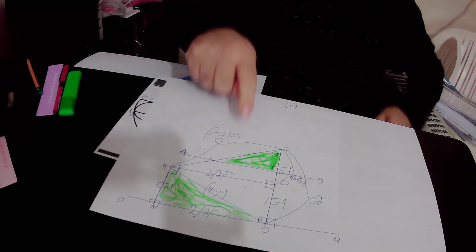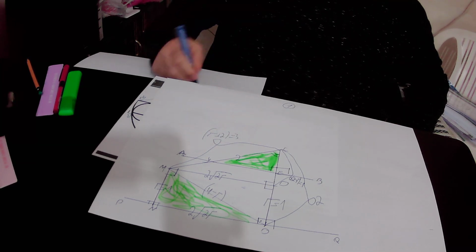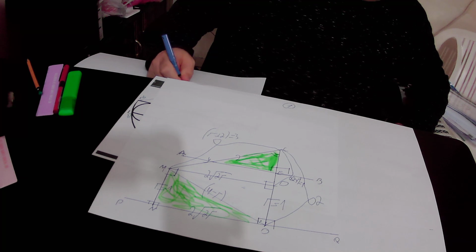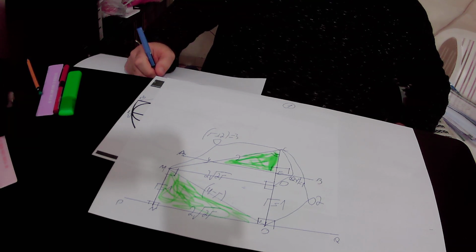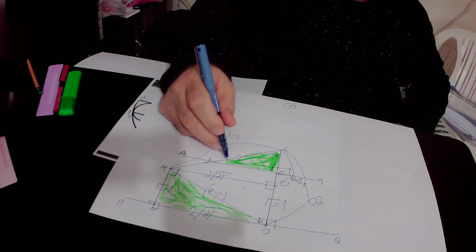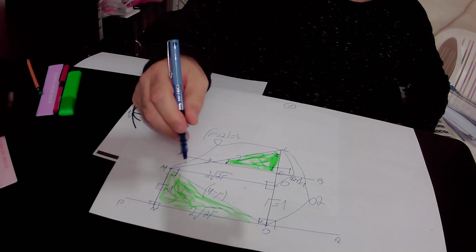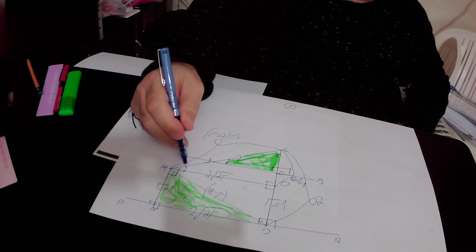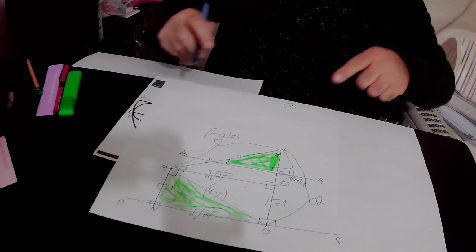So this angle, angle CYE, equals this angle, angle CMD, and they are equal to each other.